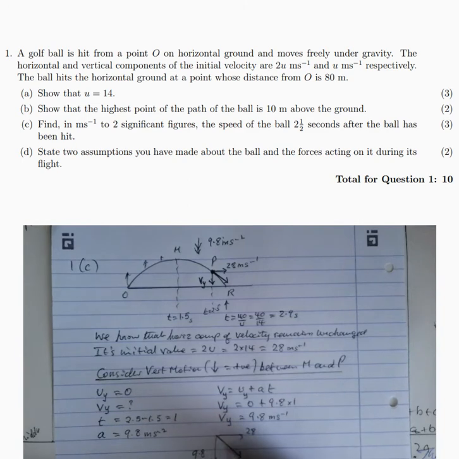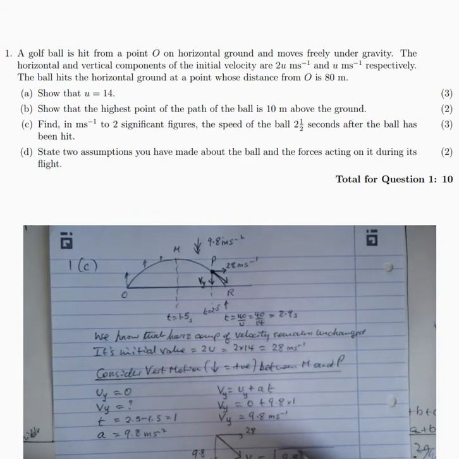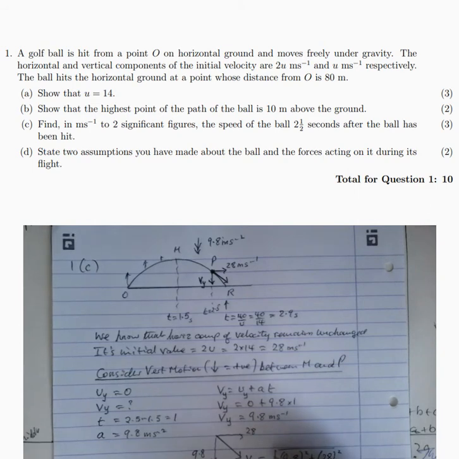Combining these two velocities to find v, this velocity v is going to be the square root of 9.8 squared plus 28 squared. I think I worked this out earlier, so I'll just check. Yeah.